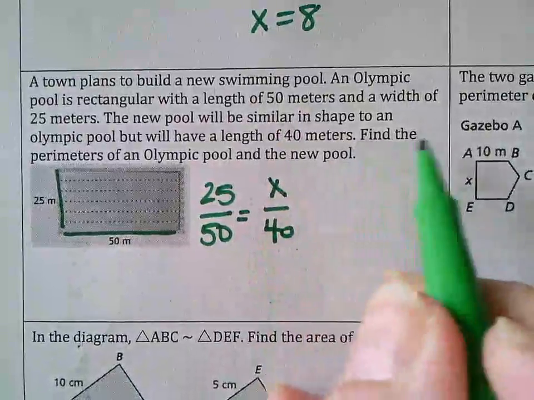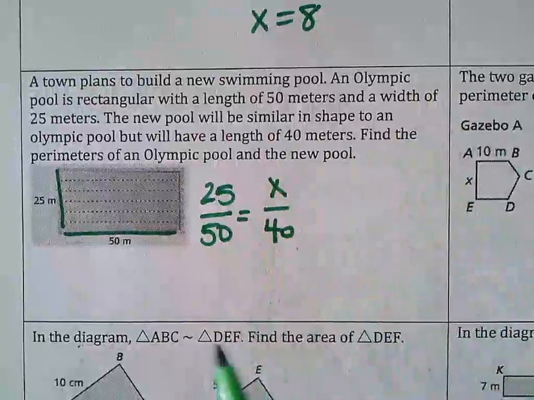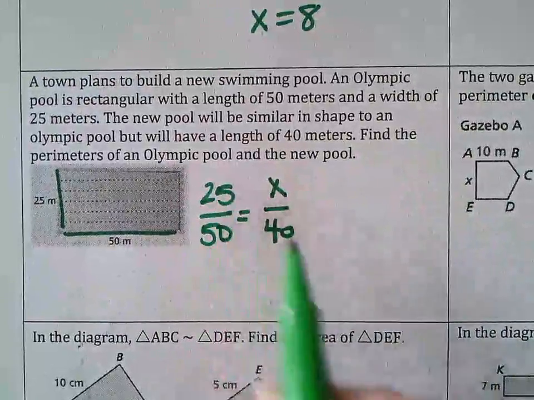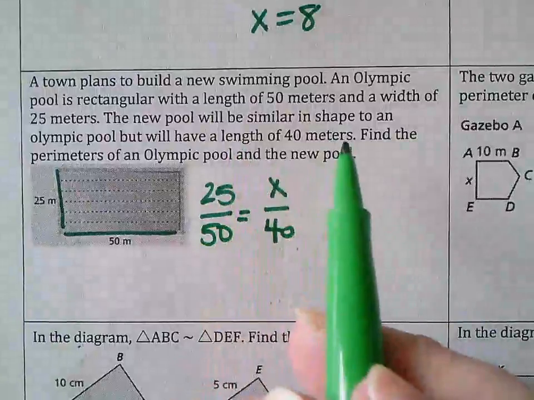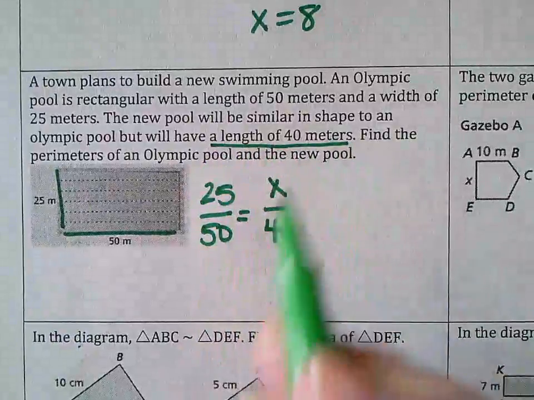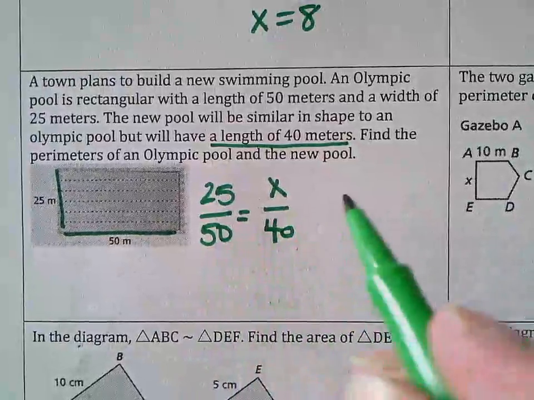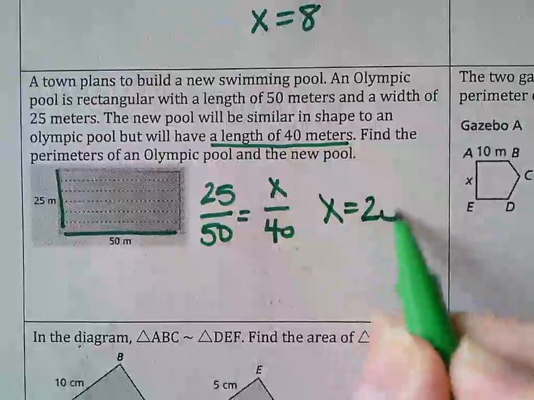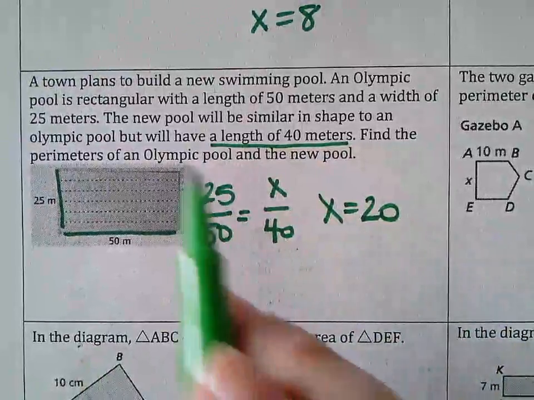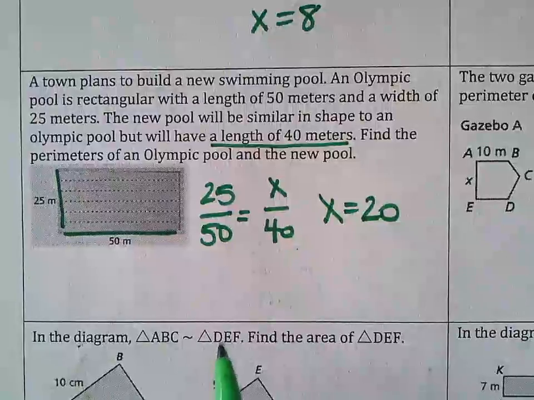If I want to find the perimeter of the Olympic pool and the new pool, I can actually just find the width of the other pool because I know it's going to have a length of 40 meters. I find the width of it, and I get x equals 20. Now, the perimeter is when you add them all up, right?